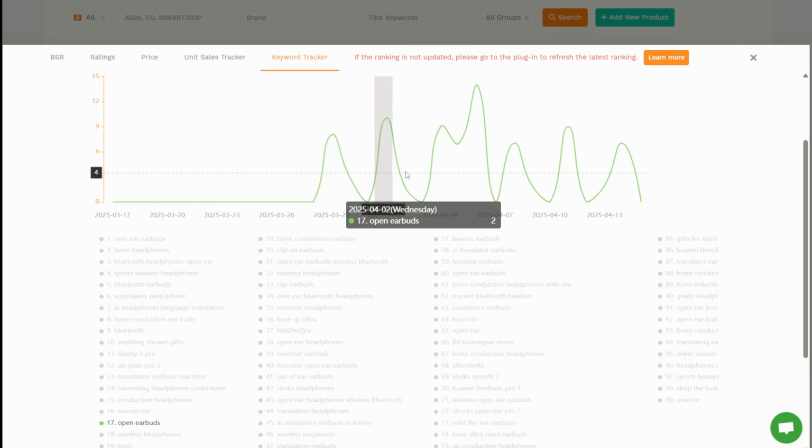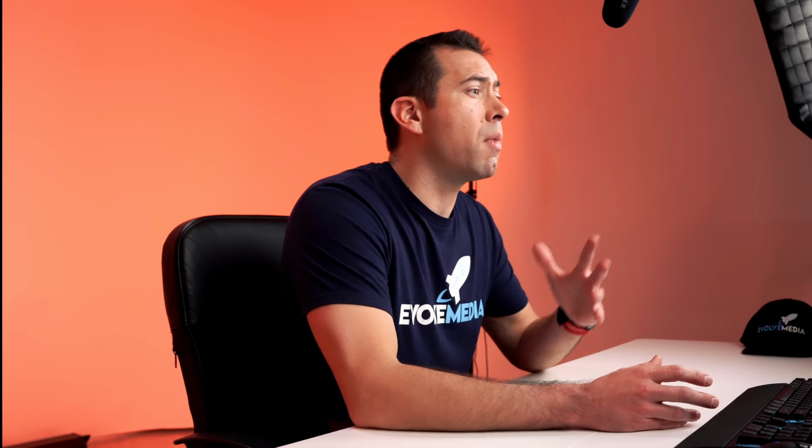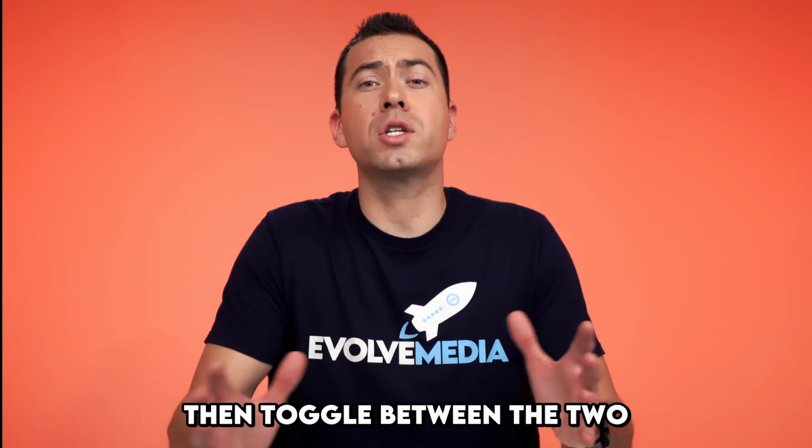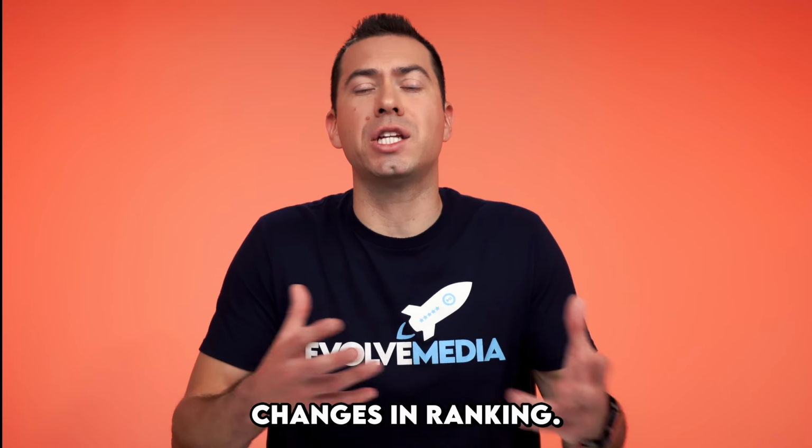Seller Sprite doesn't show keyword rank comparisons for multiple ASINs in the same chart, but you can still track your product and competitors separately. Just make sure you're monitoring the same keywords to get clear insights for comparison. Then toggle between the two to catch any changes in ranking.